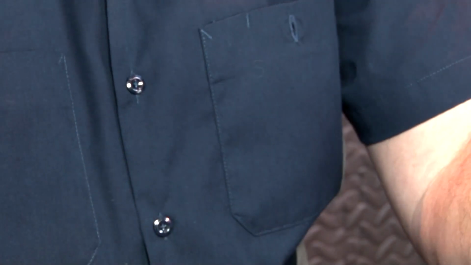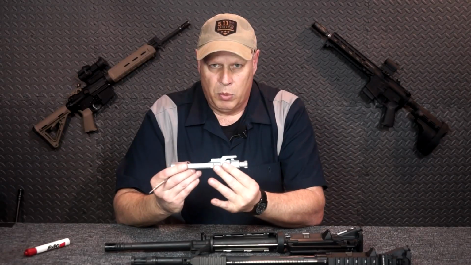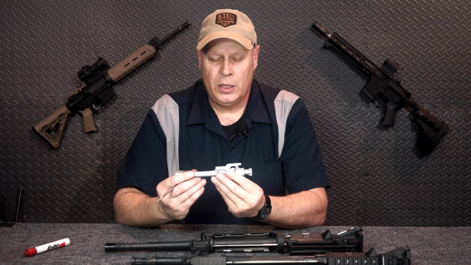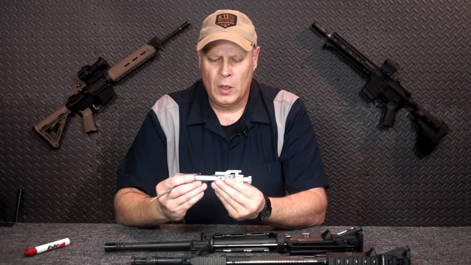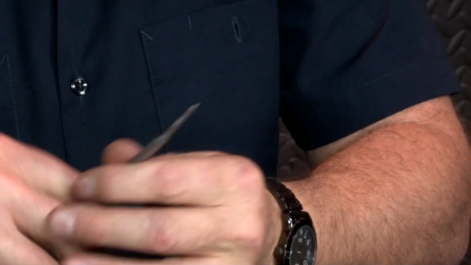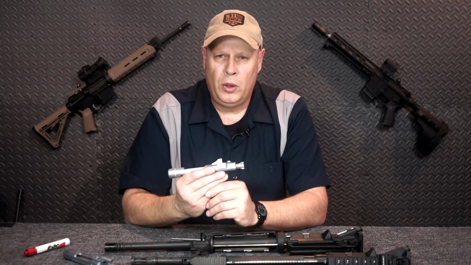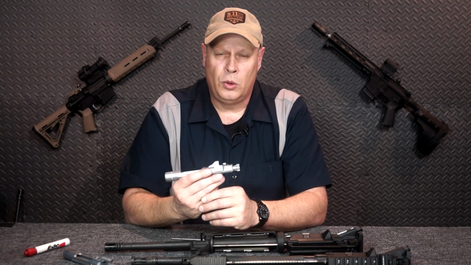So after you fire a couple of hundred rounds in a direct impingement, this bolt carrier group gets kind of hot because there's been hot flaming gas in it. It also gets kind of dirty. You get a couple hundred rounds with a gas piston system and you pull the bolt out and it's pretty much as cool as when it went in.